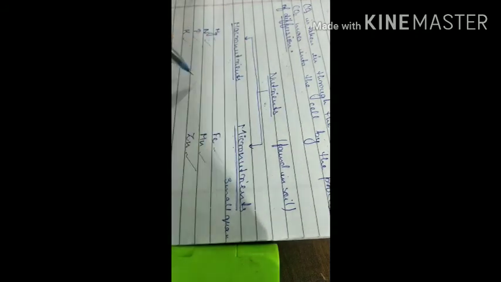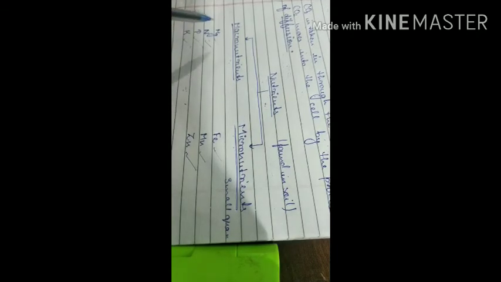These nutrients are found in soil, and they are absorbed by the roots along with water. Now we will discuss the function of all these macronutrients, which, as we know, are required in large quantity in plants.